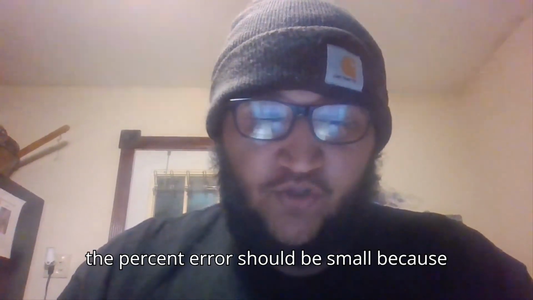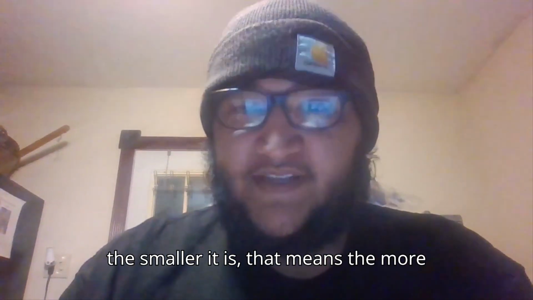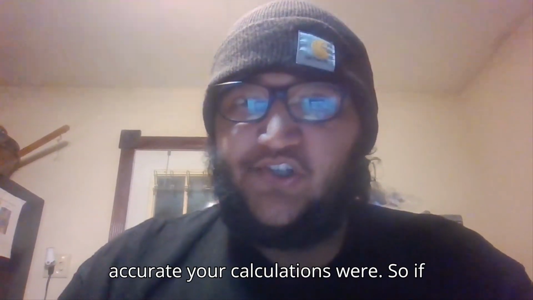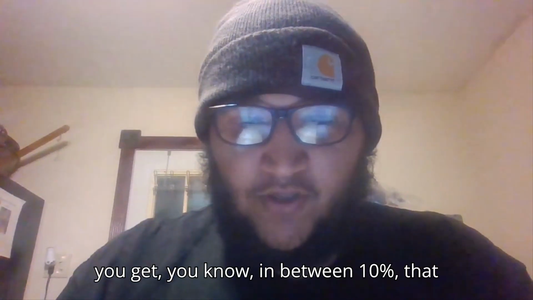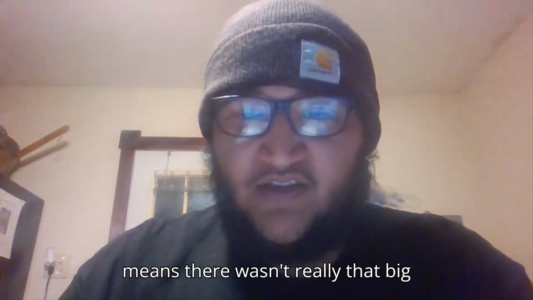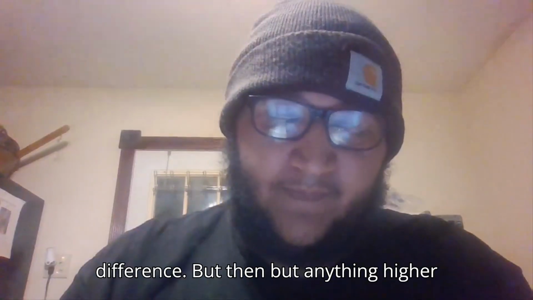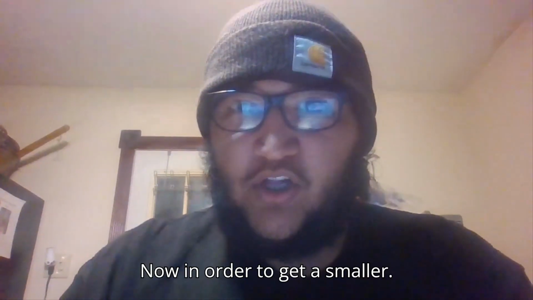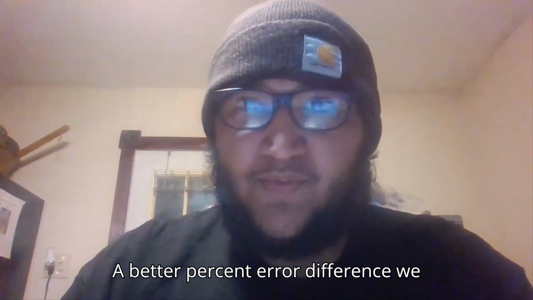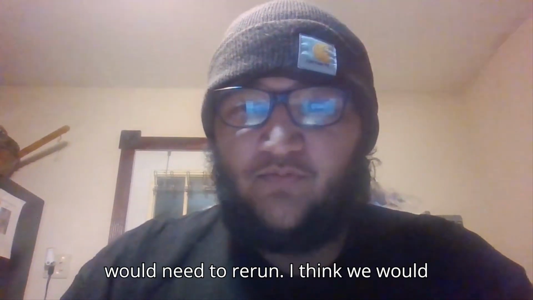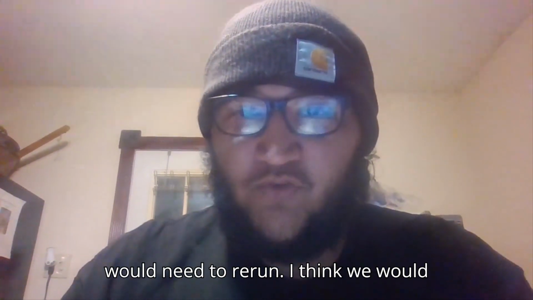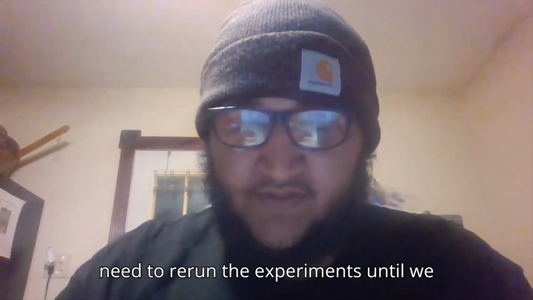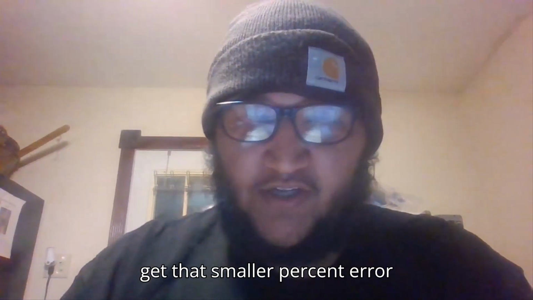Now, the percent error should be small, because the smaller it is, the more accurate your calculations were. So if you get within 10%, that means there wasn't really that big of a difference. But anything higher than that means there was a big difference. Now, in order to get a better percent error, we would need to rerun the experiments until we get that smaller percent error.